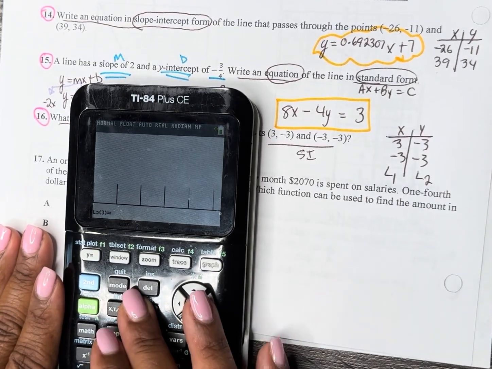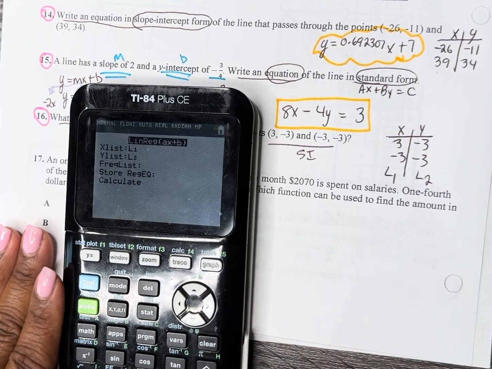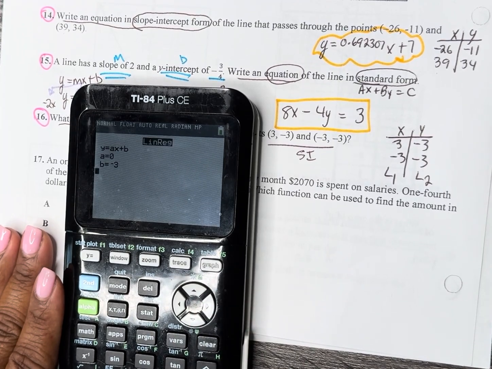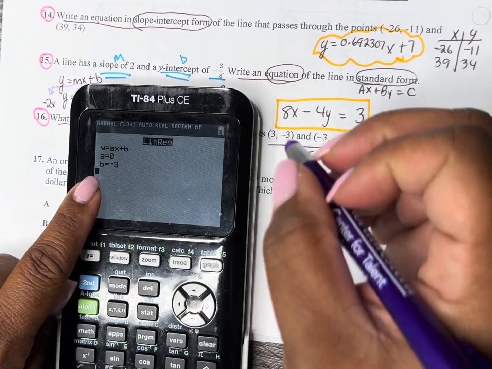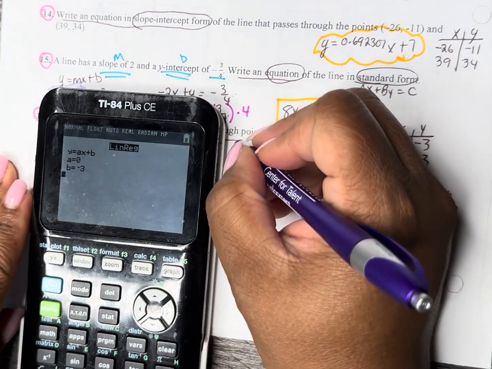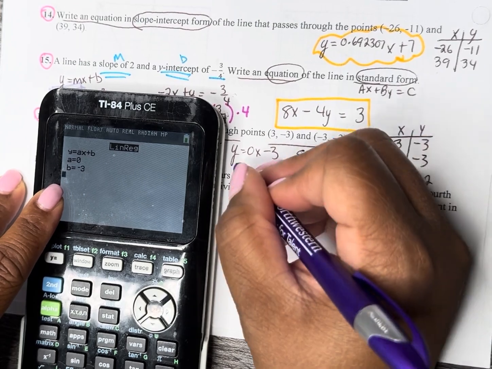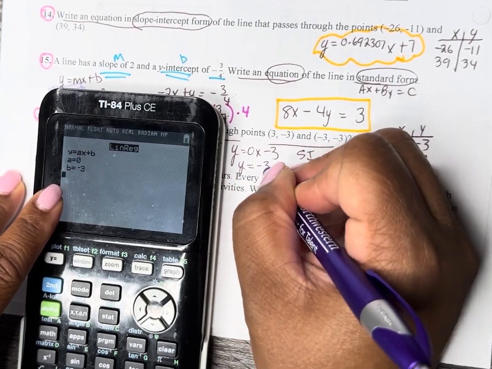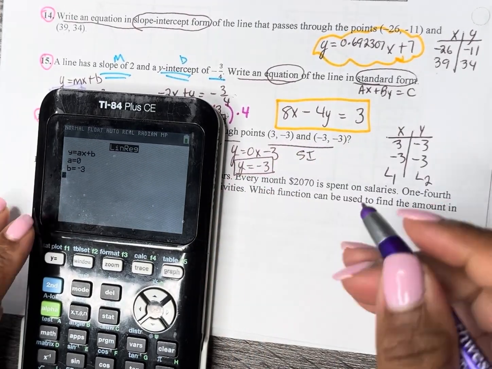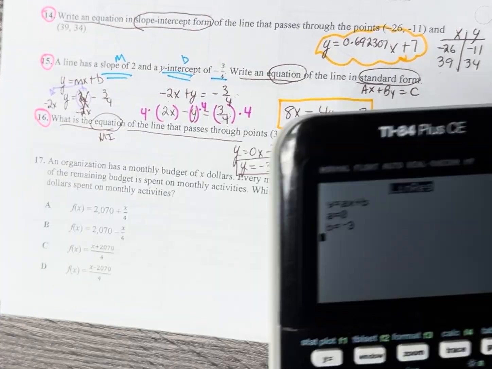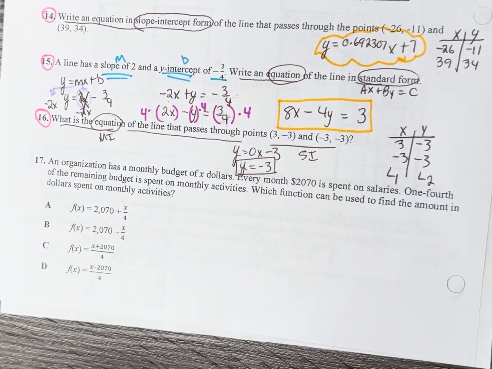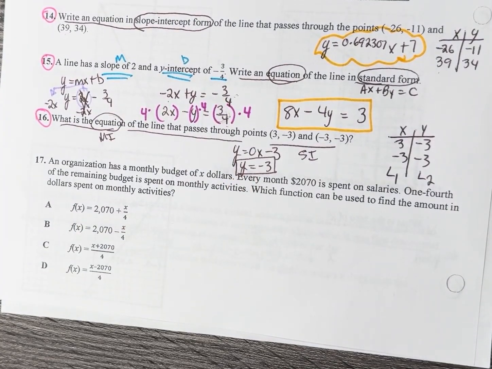And then what? Stat, calc, 4, and enter. What does it tell us? That our equation here should be y equals 0x minus 3. 0x is just 0. So this is y equals -3. And honestly, we just need to leave it like this, because writing in all the forms is not needed. Y equals -3.